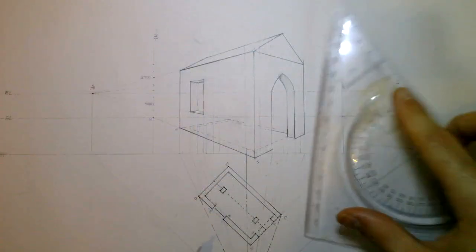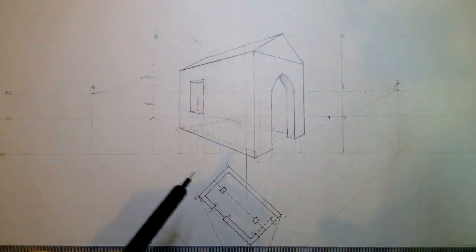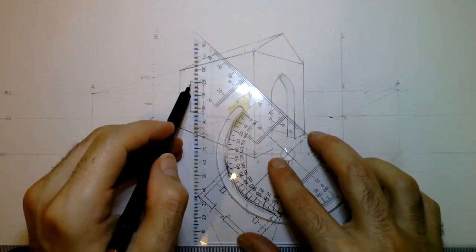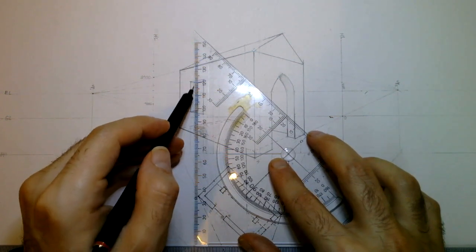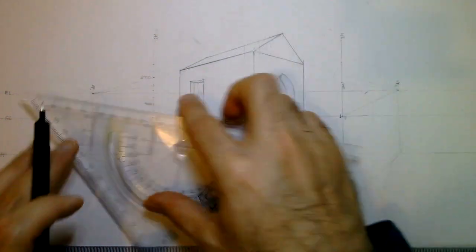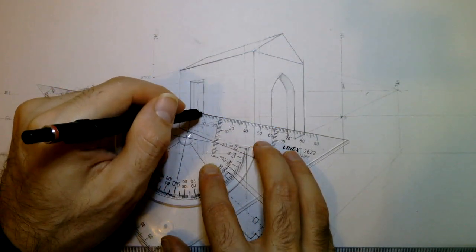I mean, you can go ahead and add details. Maybe you could add the window there with the window sill and so on. The glass there.